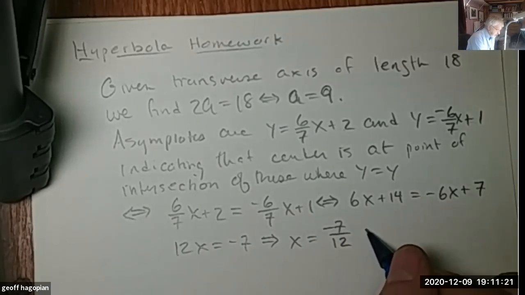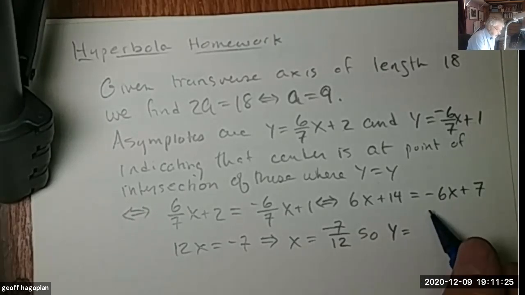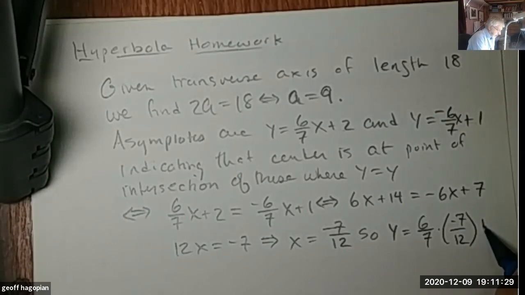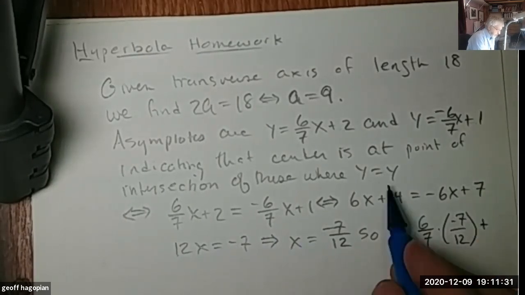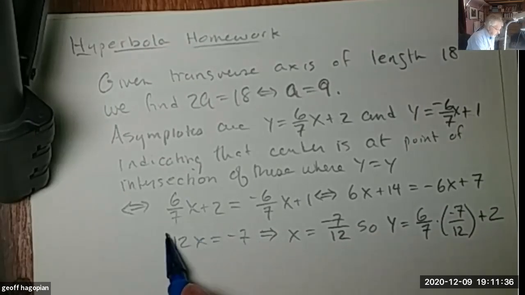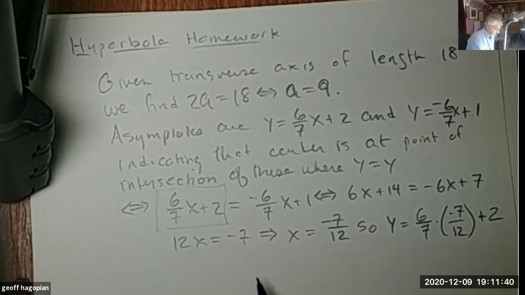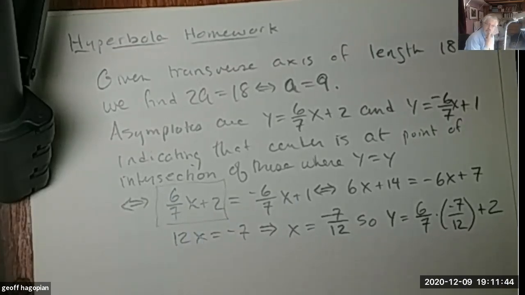And so y is going to be 6/7 times negative 7/12. I could plug into either one of these, right? But this one, so I'm plugging in here, right? Y is given by both of these, and either one will do. So I plugged into the first one. So the 7s cancel. That's nice.